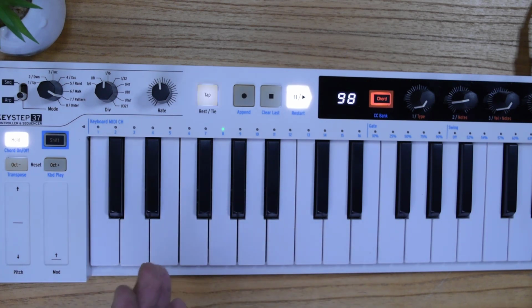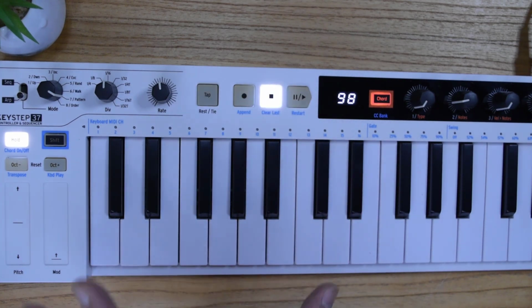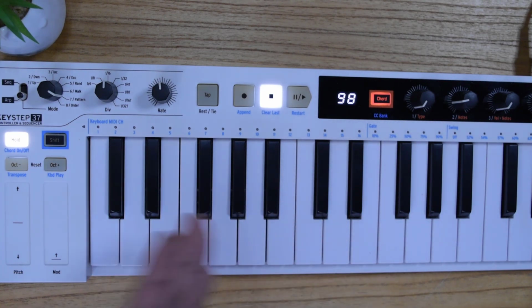But notice this is changing the pattern. So you need to be aware of this: every time that you make a change and you're in the pattern mode, it's going to create the pattern again. This is the way it works. You cannot save or store the pattern. So you need to be careful with this.